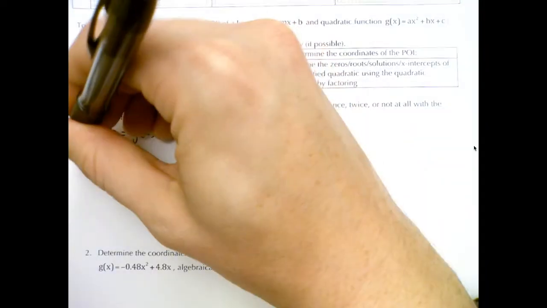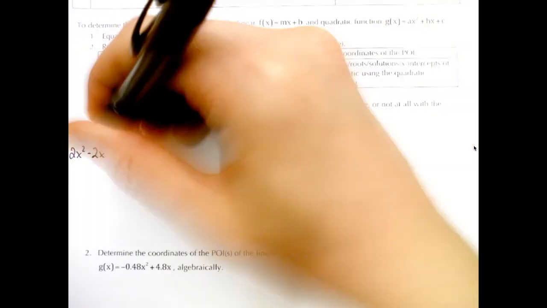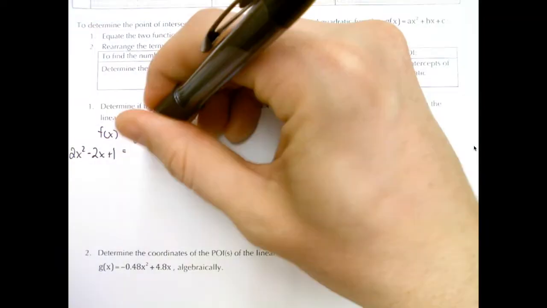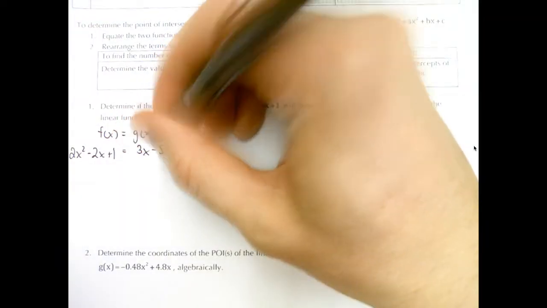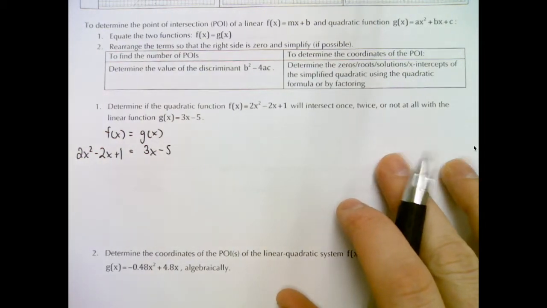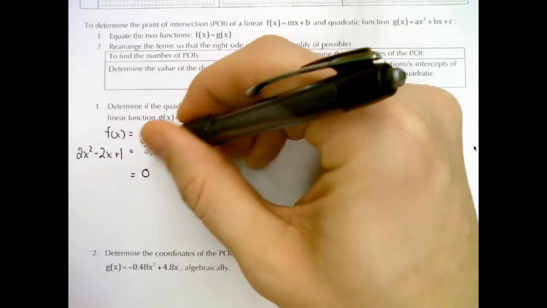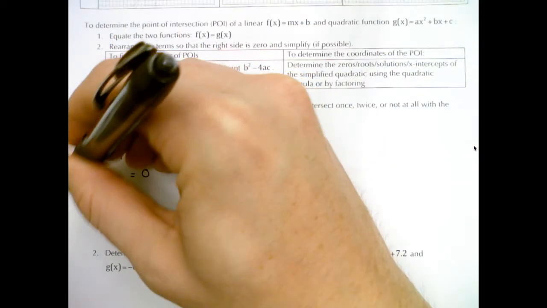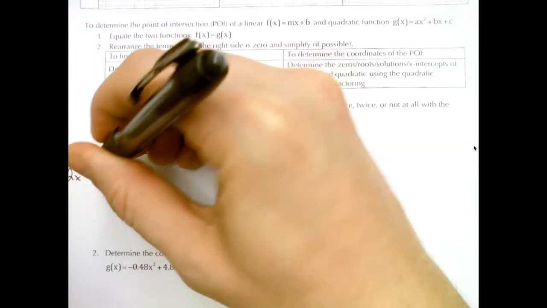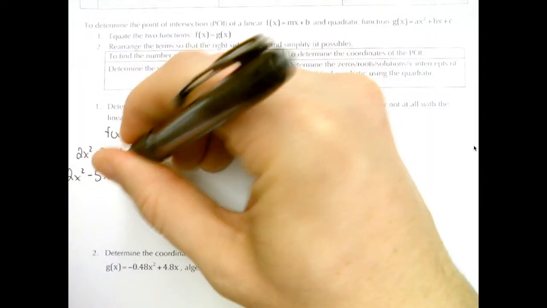f of x is 2x squared minus 2x plus 1, and g of x is 3x minus 5. That's all on the screen there, perfect. And we move all the terms to one side. So we subtract 3x from both sides, which gives us minus 5x. And we add 5 to both sides, which gives us 6.